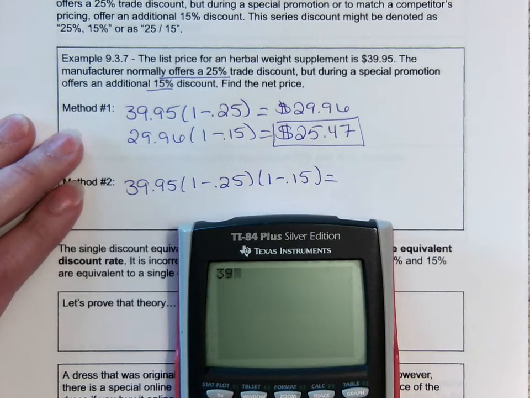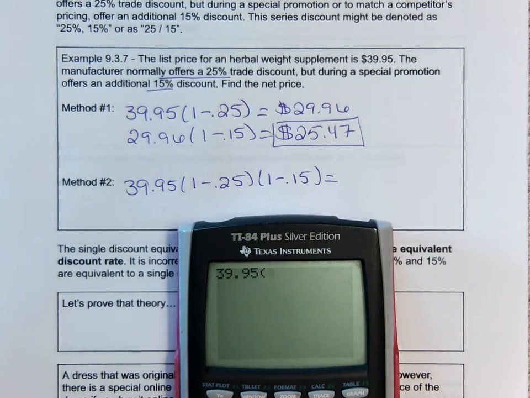So we have our $39.95 and then in parentheses. Now, if you want to simplify and actually do those subtractions, go ahead. I'm just going to do 1 minus 0.25 in one parenthesis, and then another parenthesis, 1 minus 0.15. All right, all in a row. Boom. There is our 25.47 right off the bat without doing step by step.